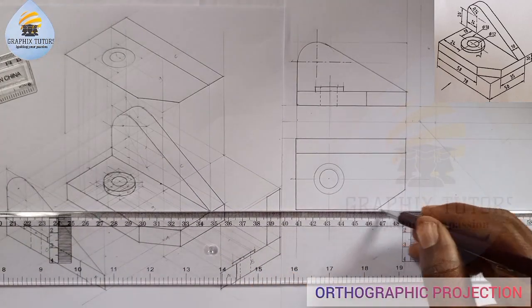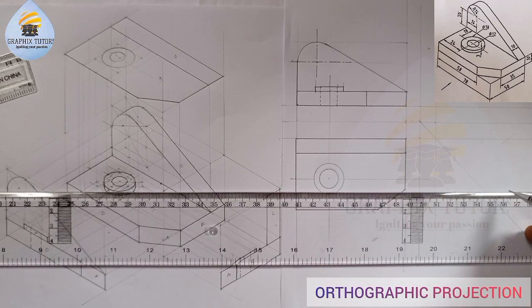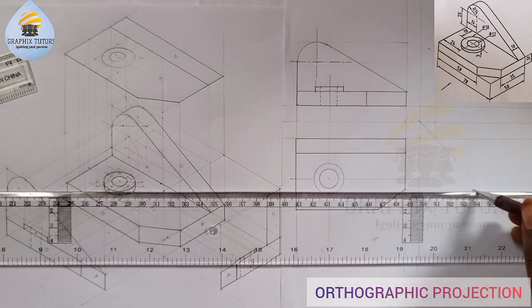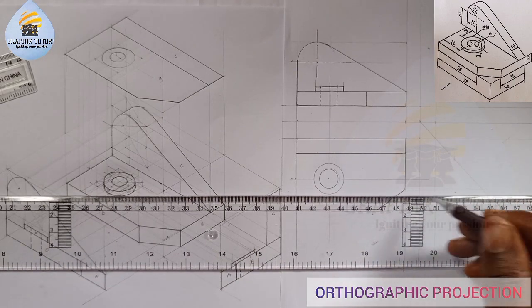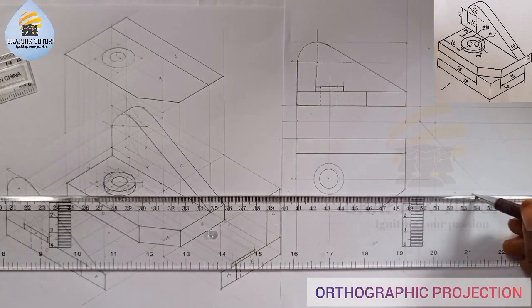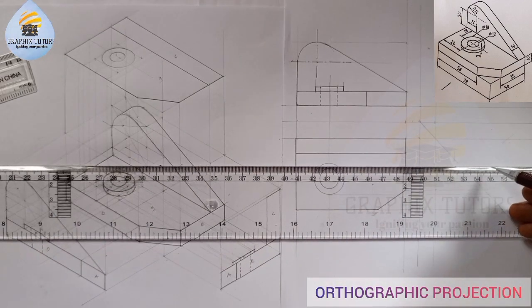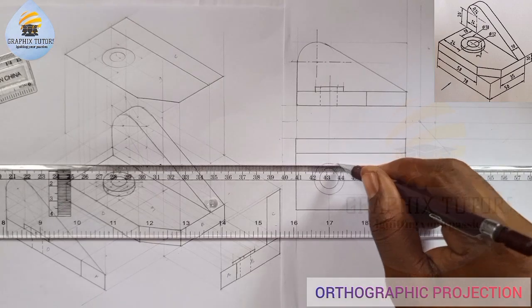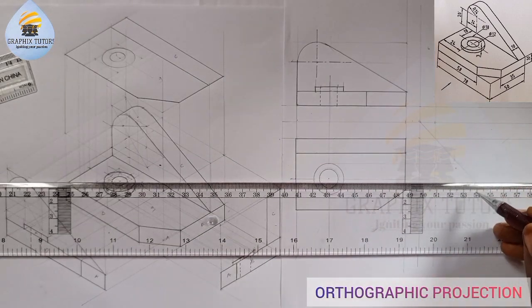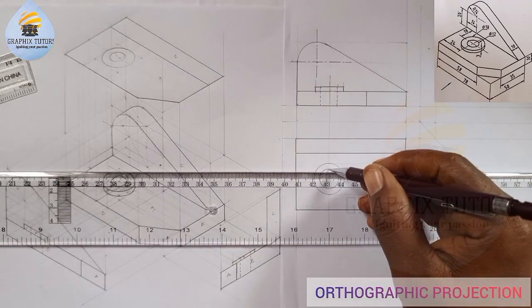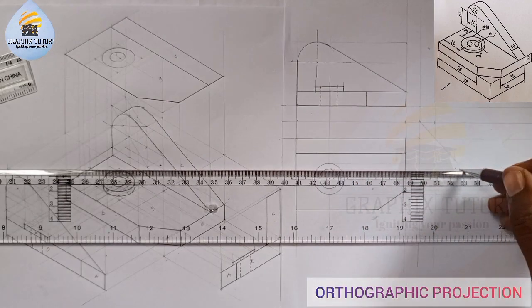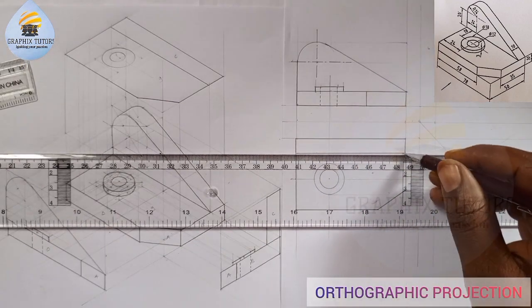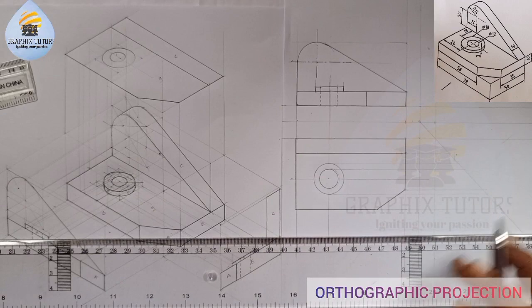I'll project this point to touch here, this too, the circle too, the other circle too, and this inner circle too to touch here. Then these two. All the points, I will be pushing them out, right?